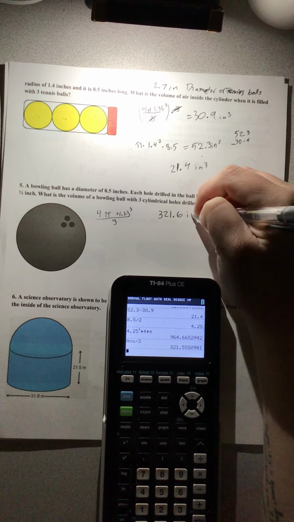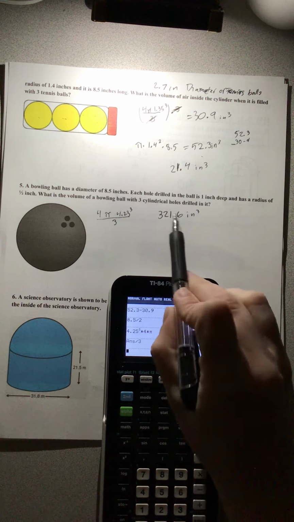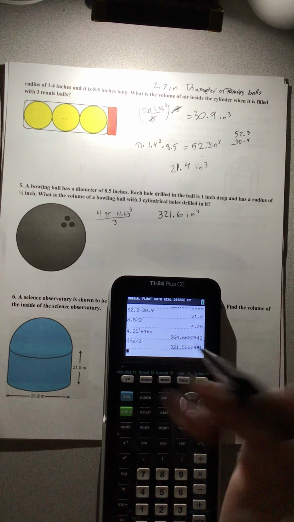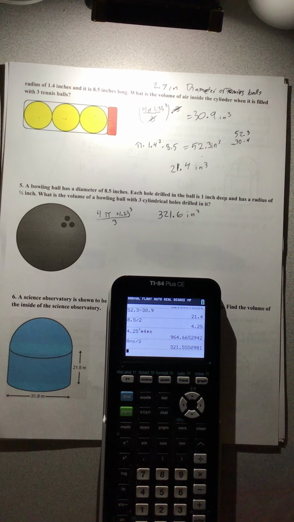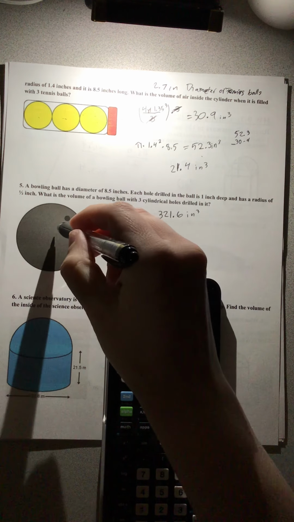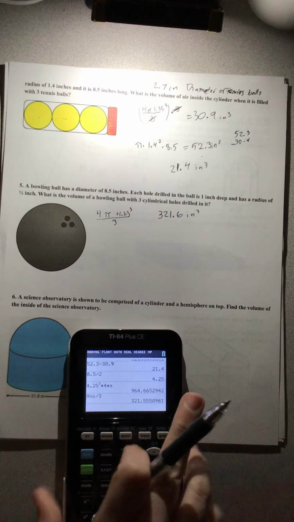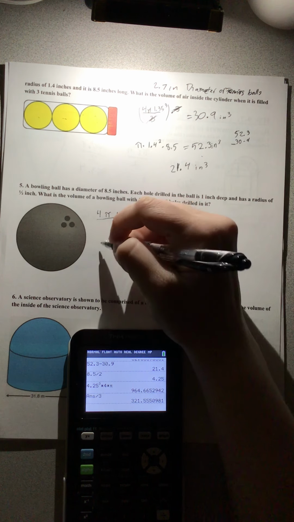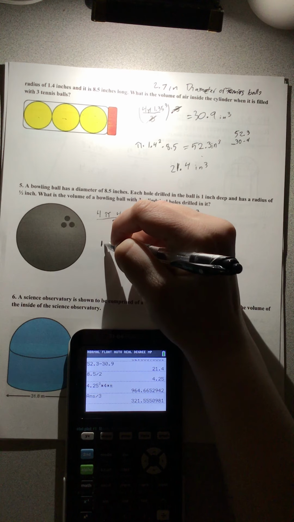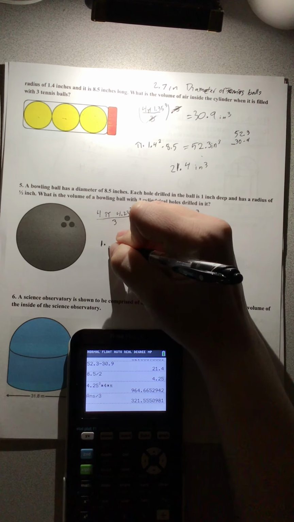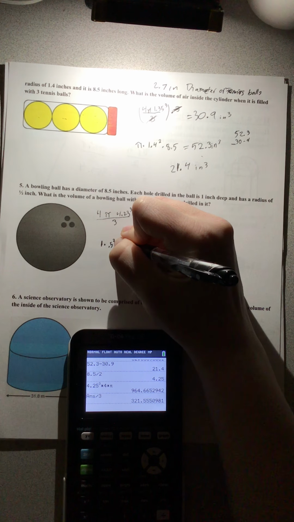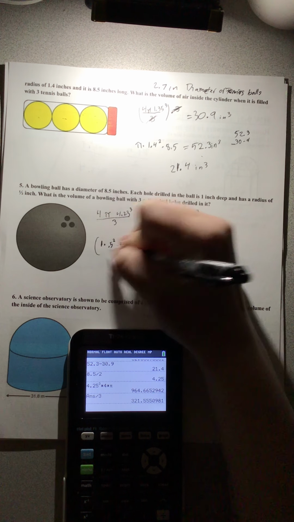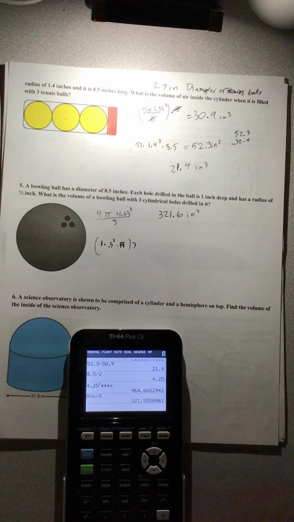And it's inches cubed. But they want us to see each hole drilled in the ball is 1 inch deep and has a radius of 1/2 inch. What is the volume of a bowling ball with 3 cylindrical holes drilled into it? So these are cylinders. So our cylinder is pi r squared times height. We know our height is 1. We know our radius was 0.5, and it has to be squared. And we know we have to multiply by pi. And in the end, all of this is going to be multiplied by 3 because there are 3 holes.